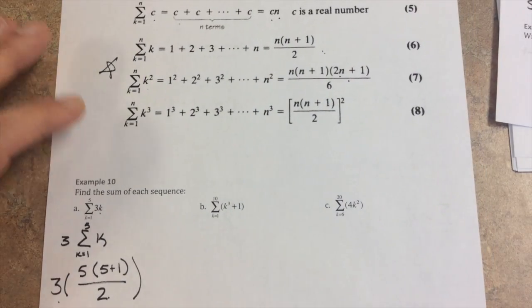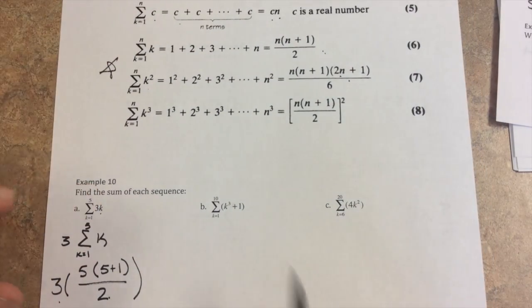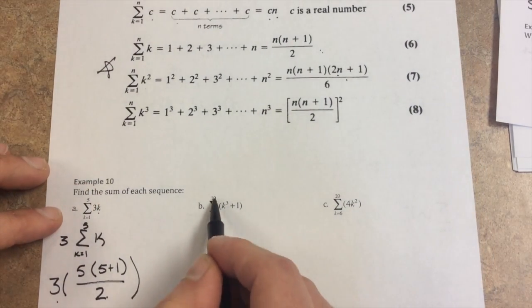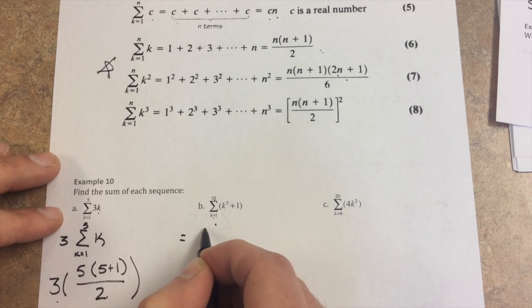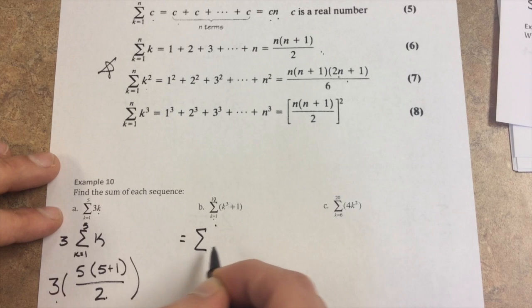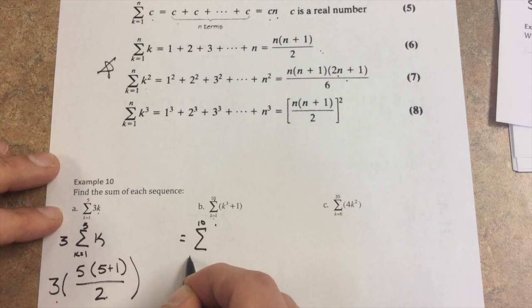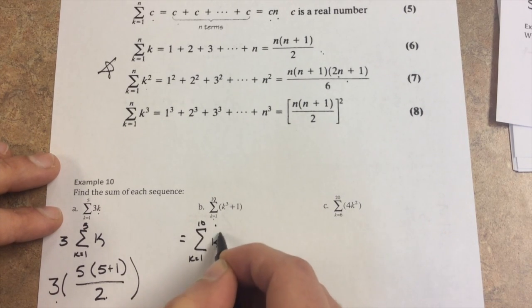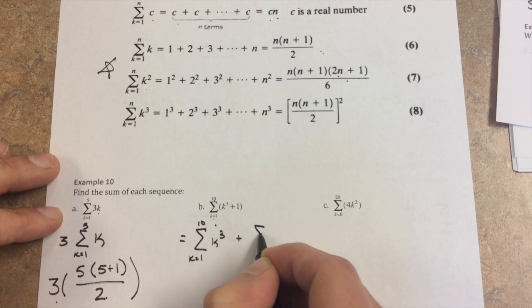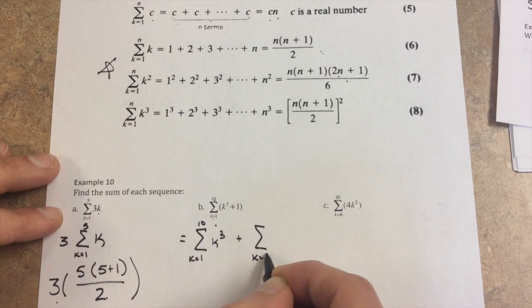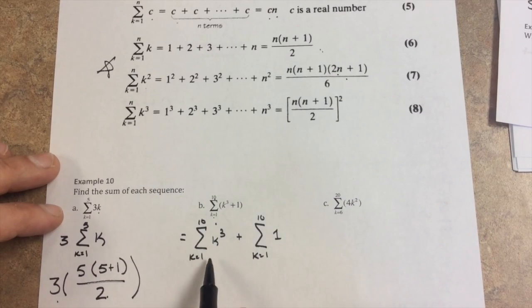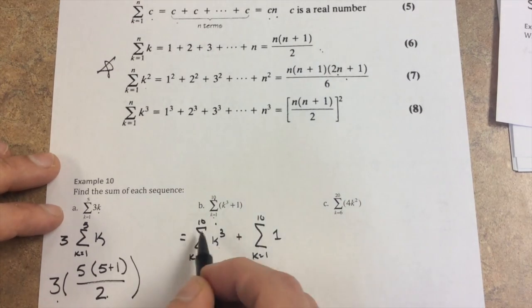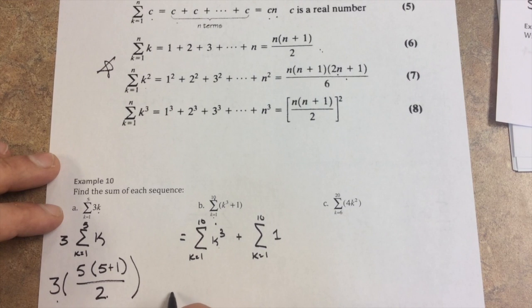That's how easy this is once we know all of these. Now, the important part is knowing where to look. So the next one, from 1 to 10, k cubed plus 1. Well, first you want to separate these sums. So we have the sum from k equals 1 to 10 of k cubed plus the sum from 1 to 10 of just 1. So now we have these separated. I know what k cubed is. It's right here.